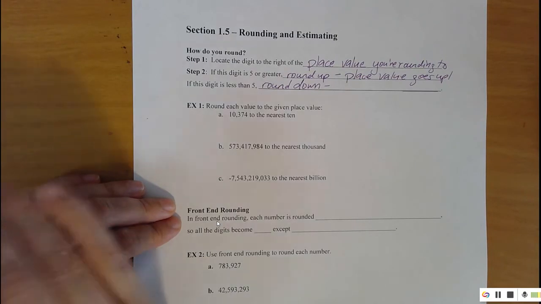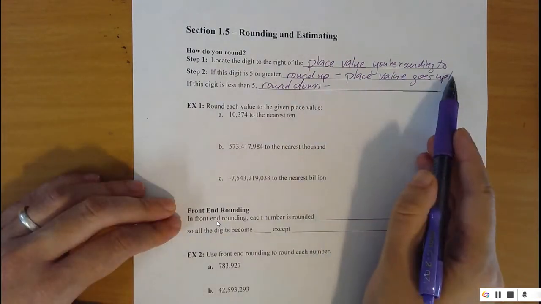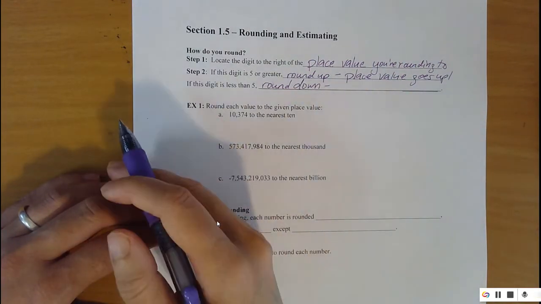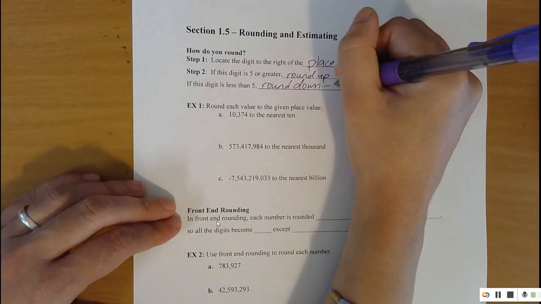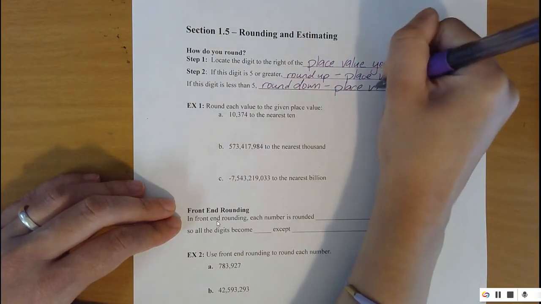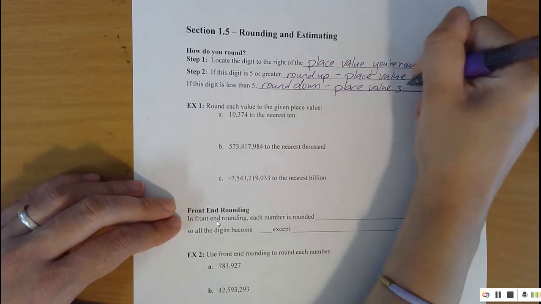So your number is between the lower one and the higher one, and so you're just thinking which one is it closer to. And so with this one, when you round down, your place value stays the same.